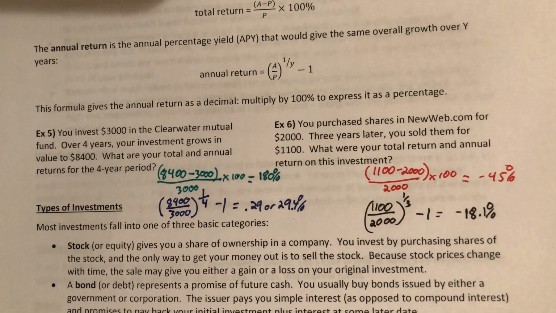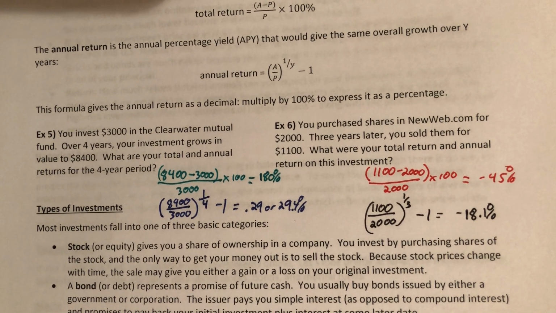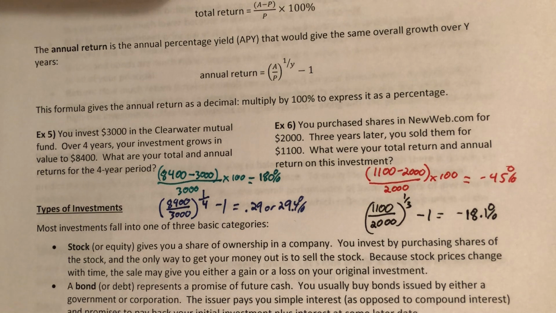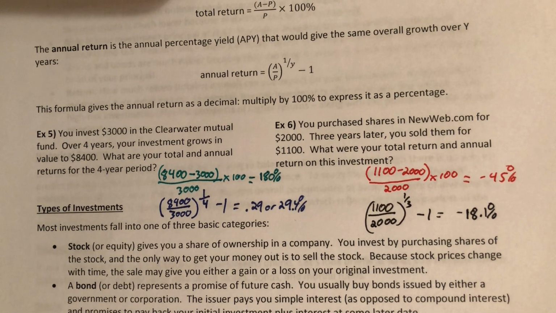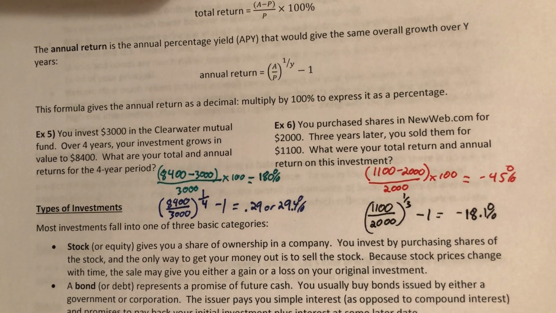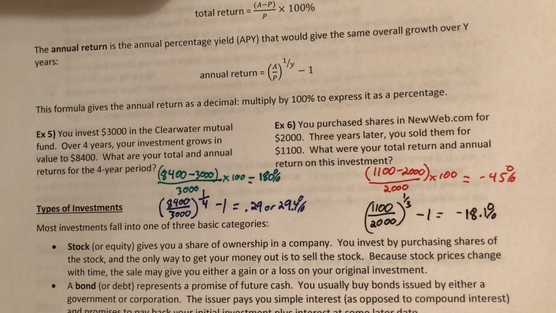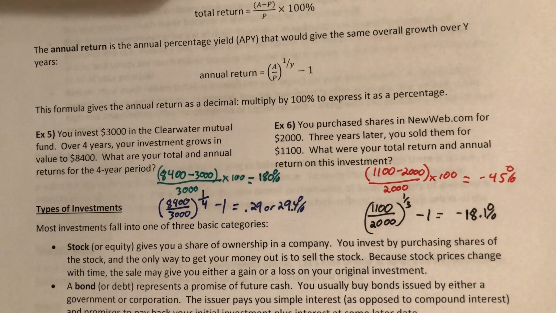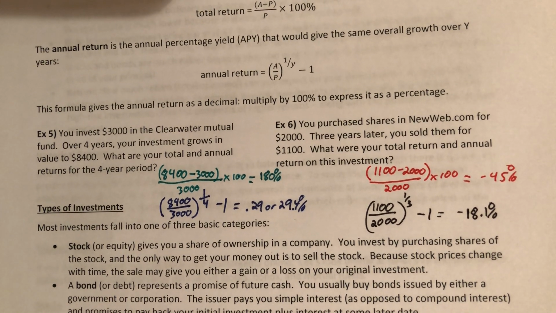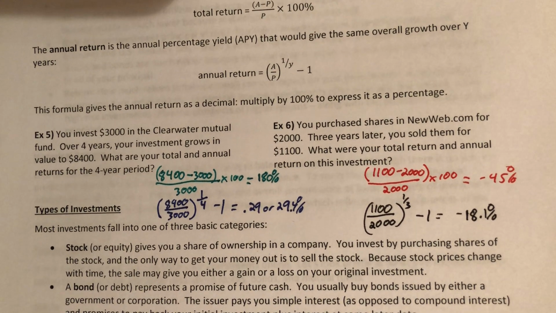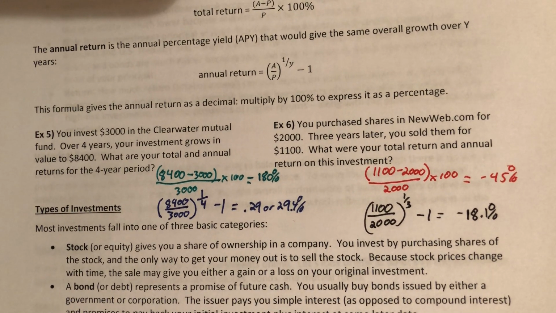And then for the annual return, it's 1,100 divided by 2,000 raised to the 1/3. Do not forget parentheses. And then subtract that from 1, and you get a negative 18.1%. Okay. Now, you should notice that if I take 29% and I times it by 4, I do not get 180. And same thing, if I take 18.1% and times it by 3, I do not get 45.